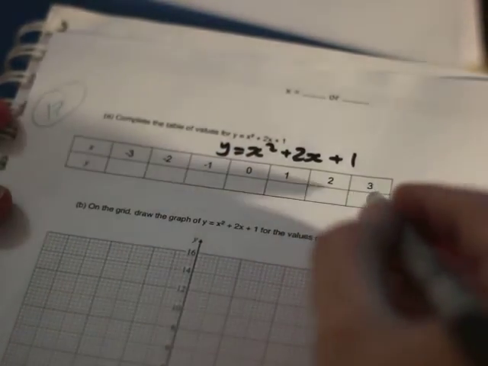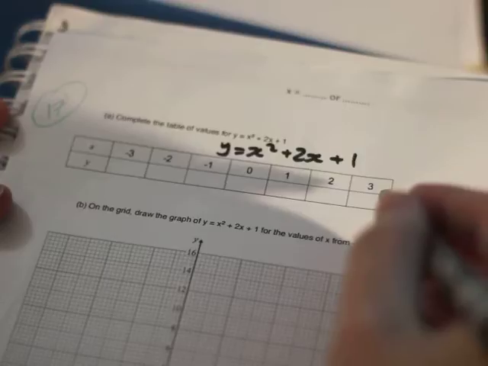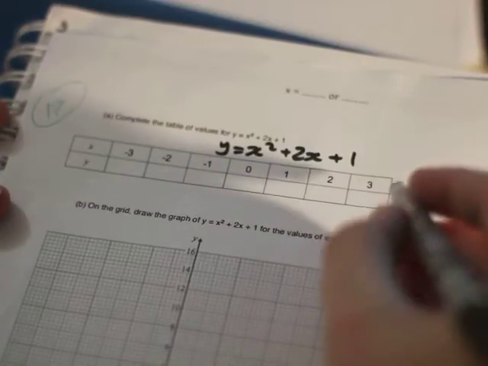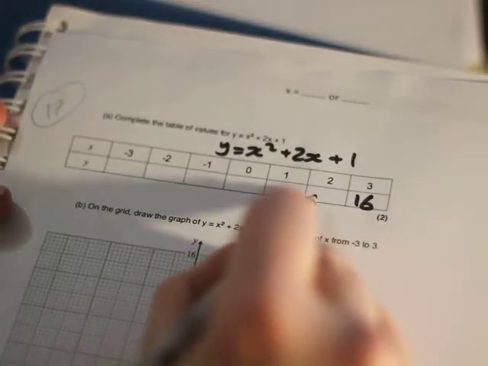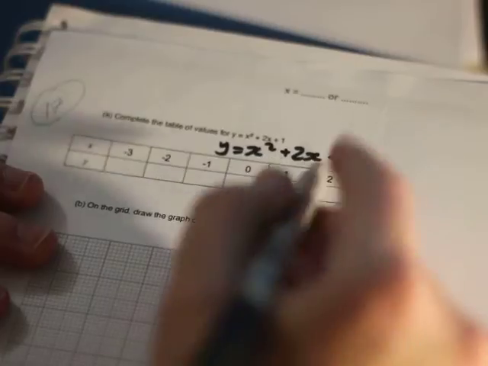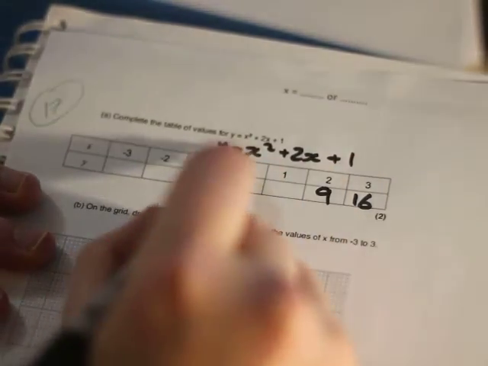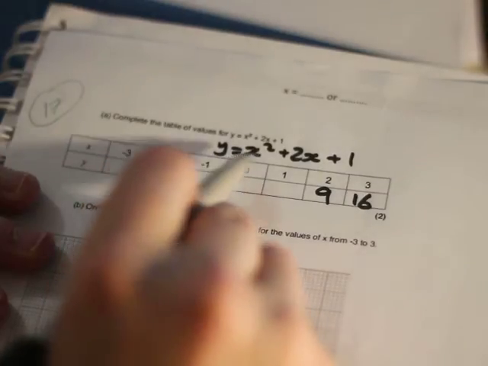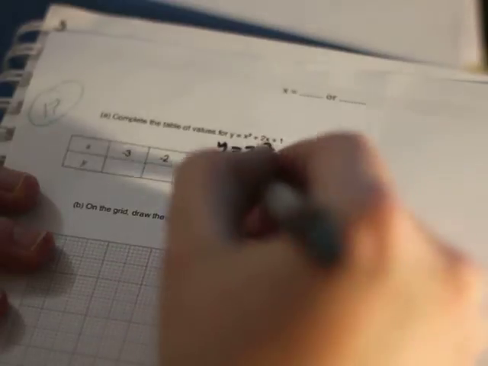So start at the positive end. 3 squared is 9, 2 lots of 3 is 6, so it's 9 plus 6 plus 1, which is 16. 2 squared plus 2 lots of 2, so 2 squared is 4, 2 lots of 2 is 4, 4 plus 4 plus 1 is 9. This one is 1 squared plus 2 lots of 1, that's 1 plus 2, that's 3, add the 1 is 4.